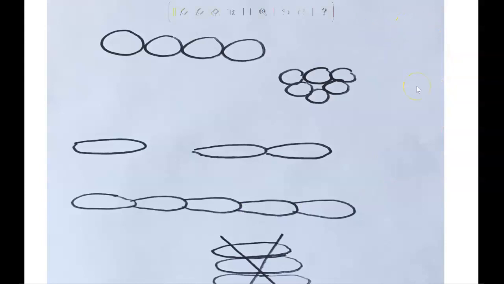Here's my little drawing right here, and this shows you the different arrangements that you can see. If you notice that bottom picture, I have a big X through it. Unless we had a really thick sample, where we might mistake it for this arrangement, we would never see bacilli piled high like a stack of pancakes, just because that's not how they divide. The only way that the bacilli are going to get stuck together is end to end.